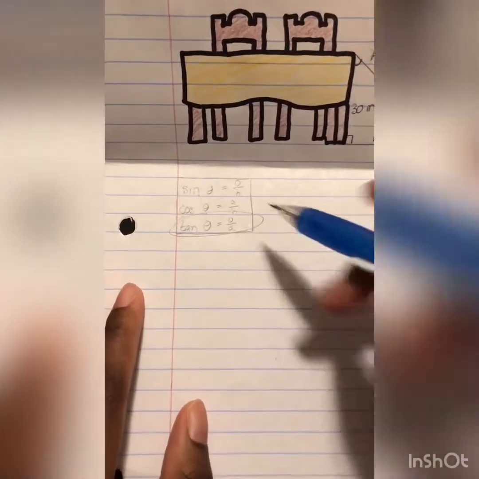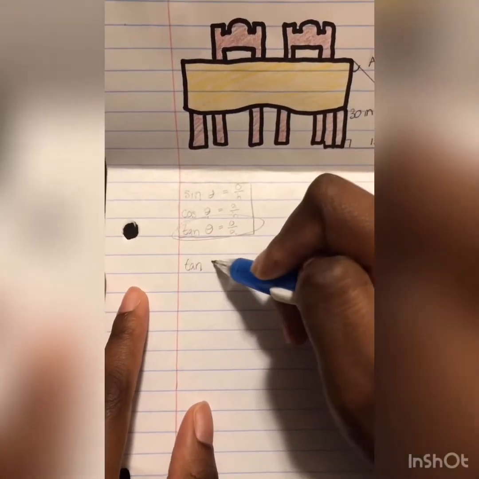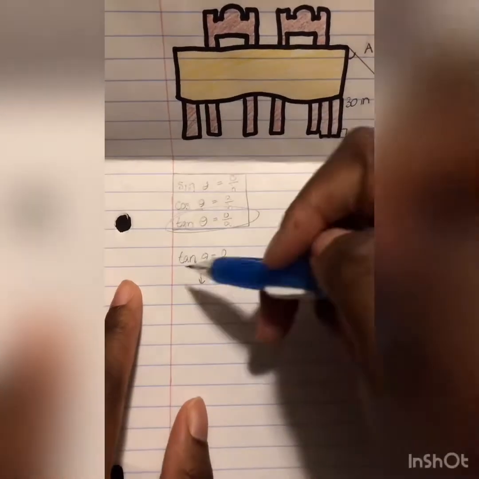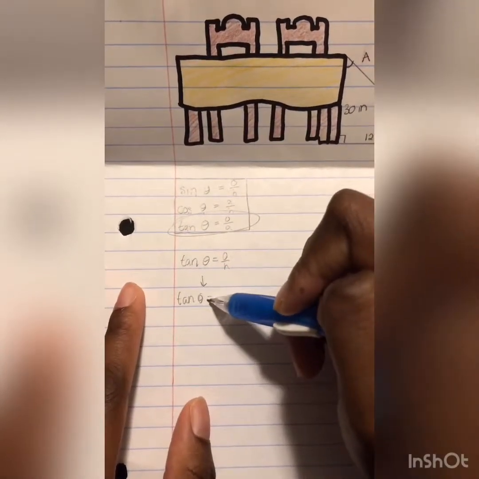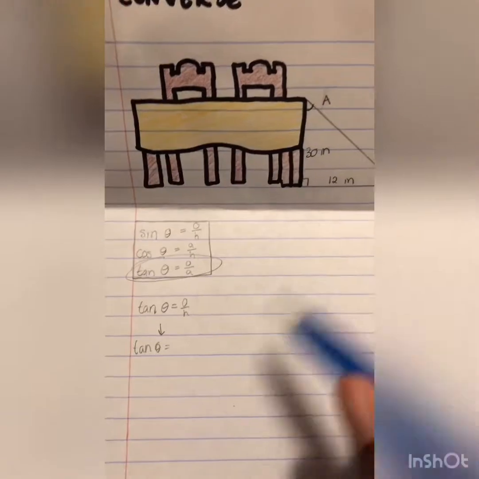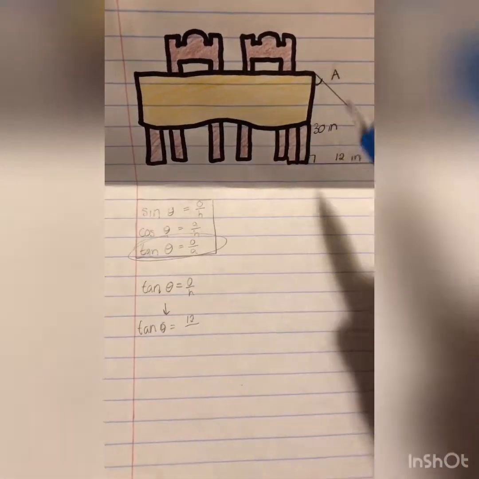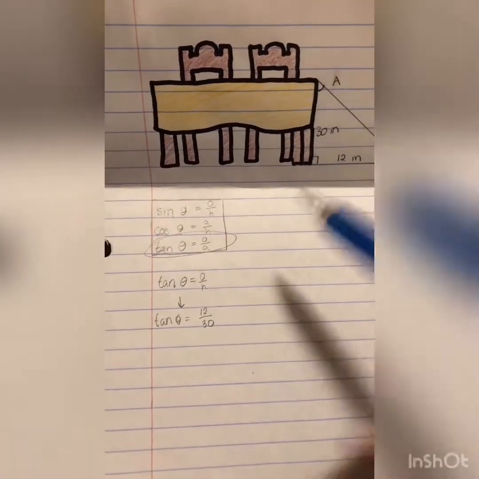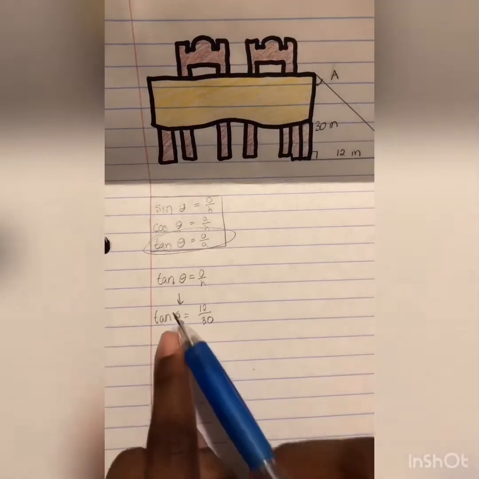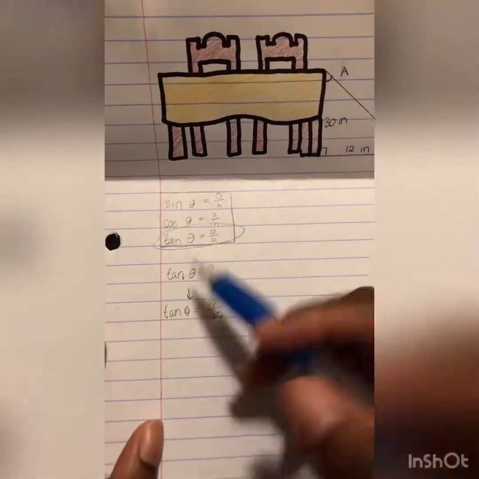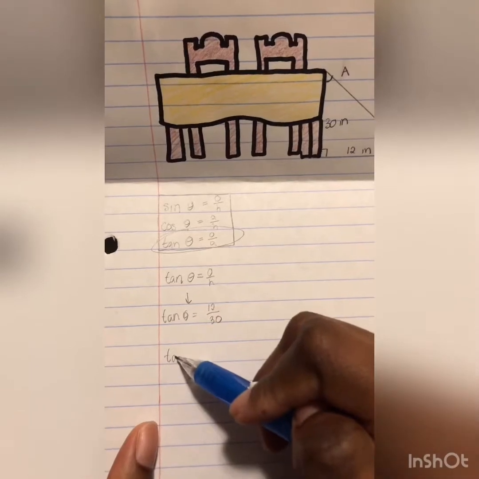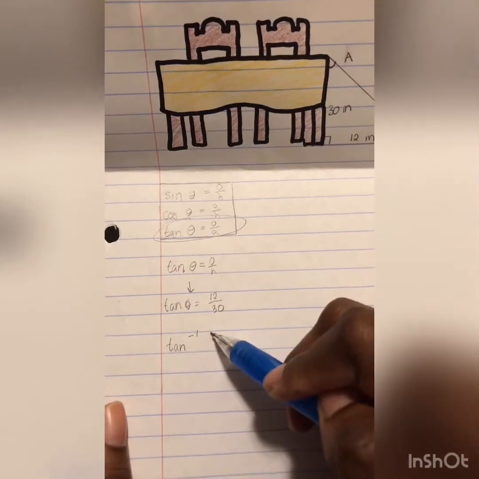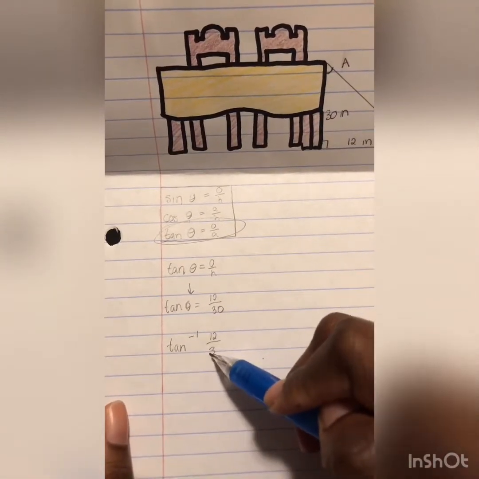So let's just go ahead and fill this in. So tan of the angle. The opposite here is 12 inches, so we put 12, and the adjacent is 30. But since we're solving for the converse, the angle here, we have to use basically the opposite equation. So we'd put into the calculator tan to the negative 1, and then 12 over 30.